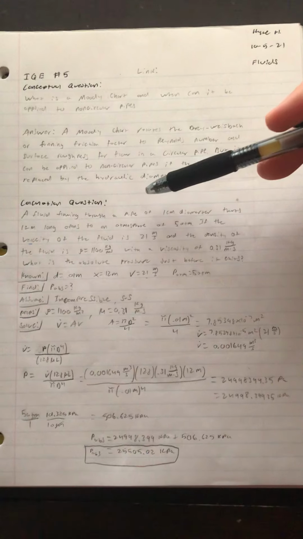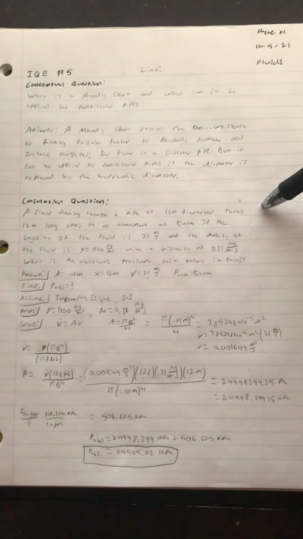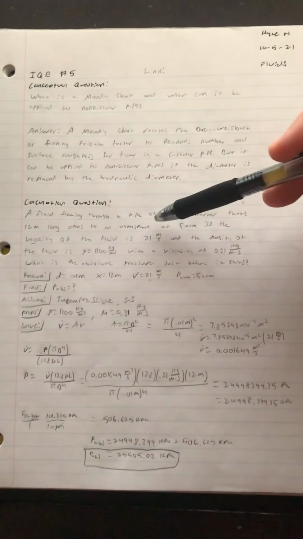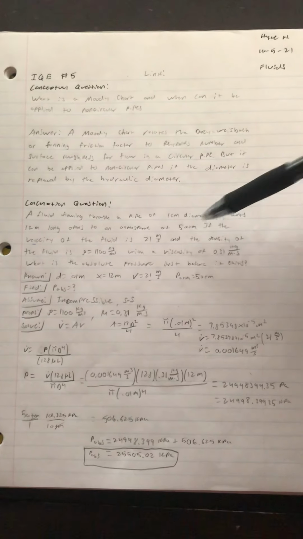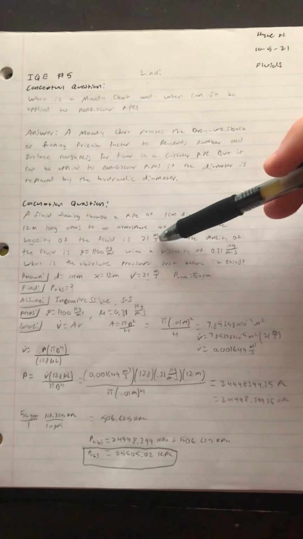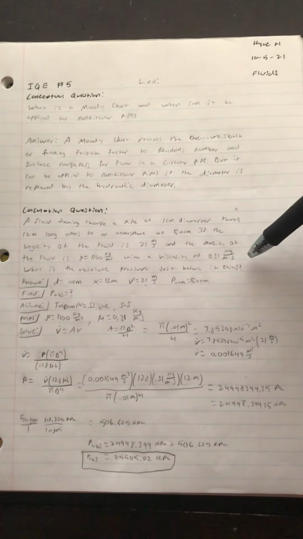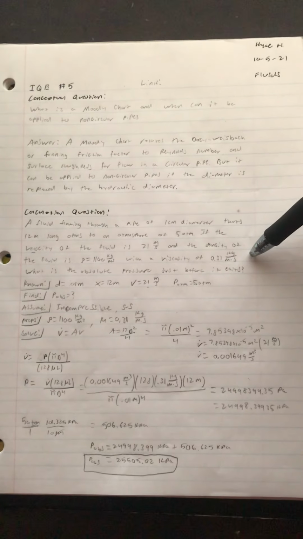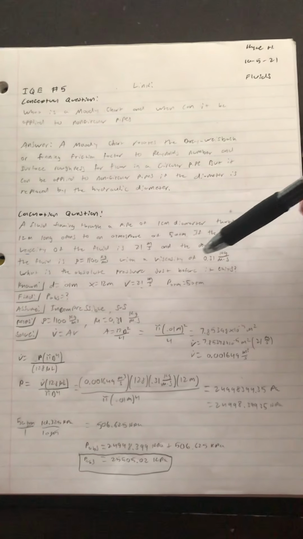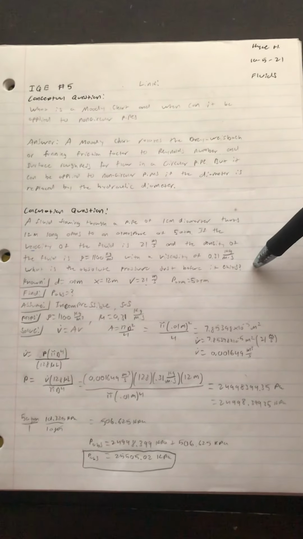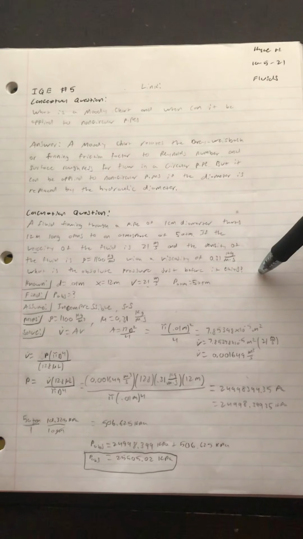A fluid flowing through a pipe of 1 centimeter diameter that's 12 meters long and open to the atmosphere of 5 atm. If the velocity of the fluid is 21 meters per second and the density of the fluid is 1100 kilograms per meter cubed with a viscosity of 0.31 kilogram per meter second, what is the absolute pressure just before this fluid exits the pipe?